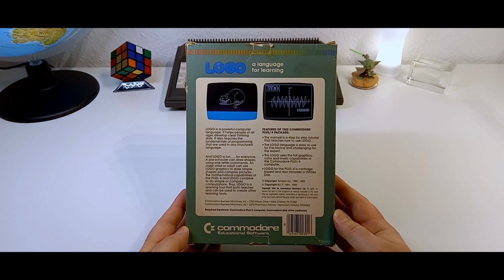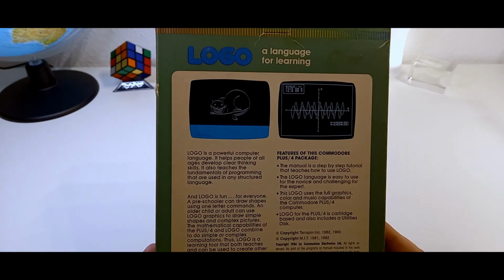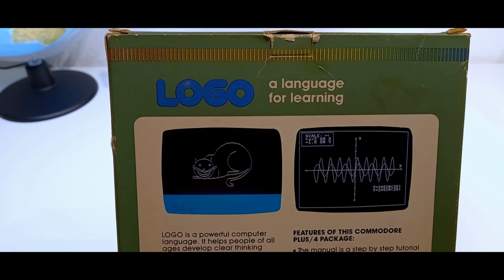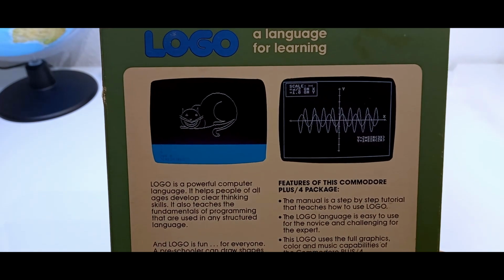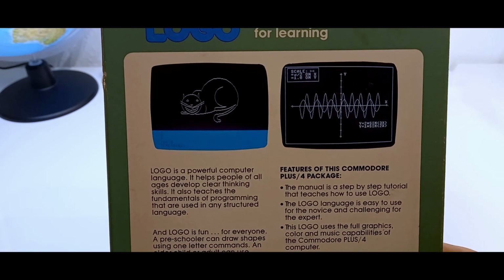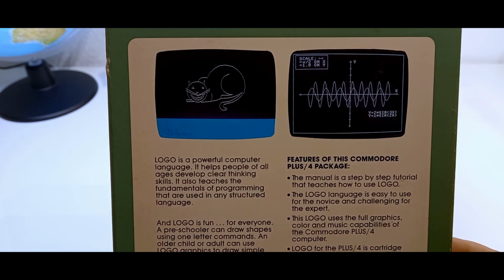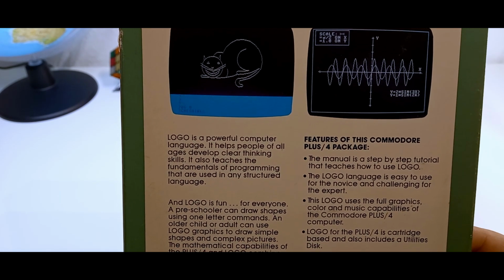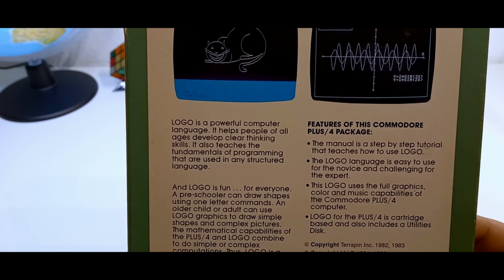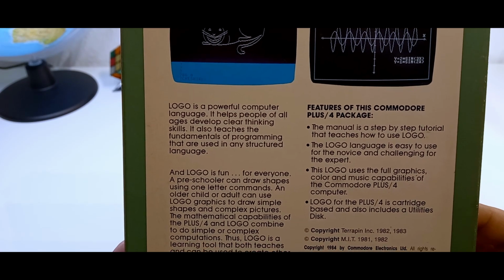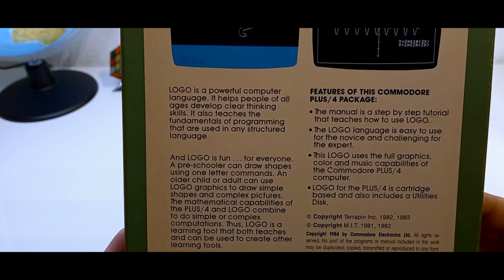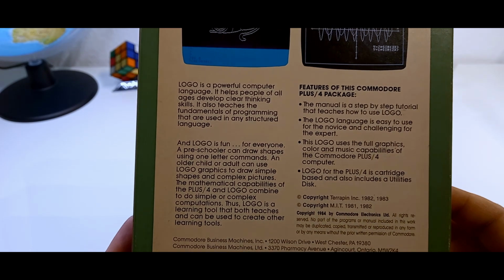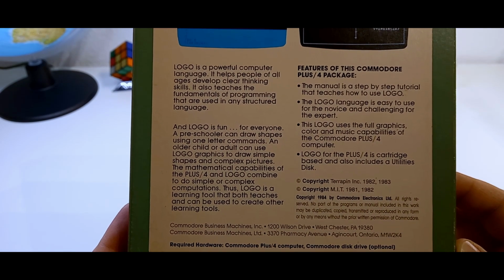Logo, a language for learning. Logo is a powerful computer language. It helps people of all ages develop clear thinking skills. It also teaches the fundamentals of programming, and Logo is fun for everyone. A preschooler can draw shapes using one-letter commands. An older child or an adult can use Logo graphics to draw simple shapes and complex pictures. The mathematical capabilities of the Plus 4 and Logo combine to do simple or complex computations. Thus, Logo is a learning tool that both teaches and can be used to create other learning tools.